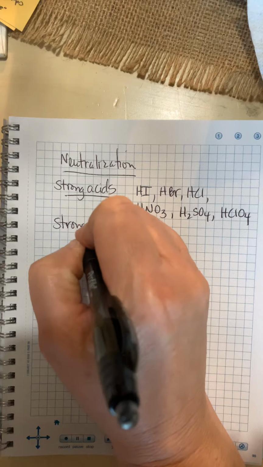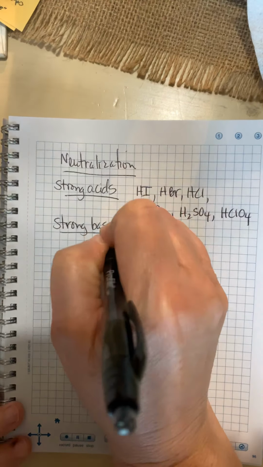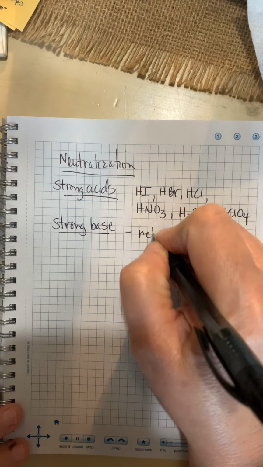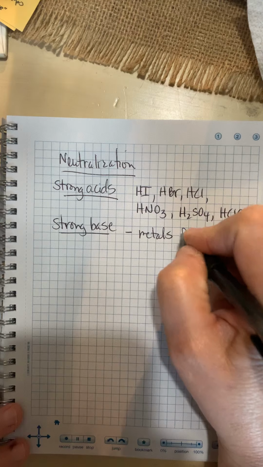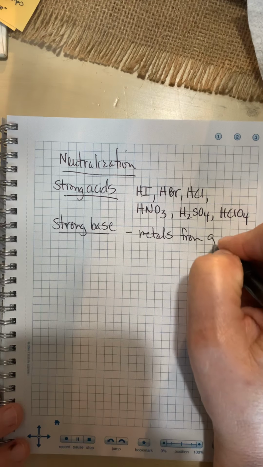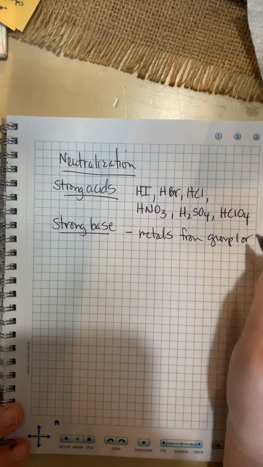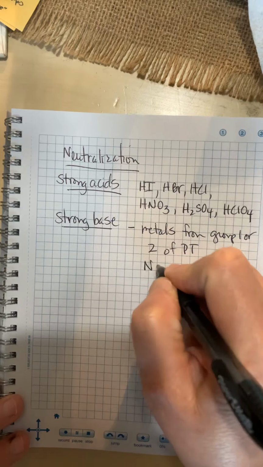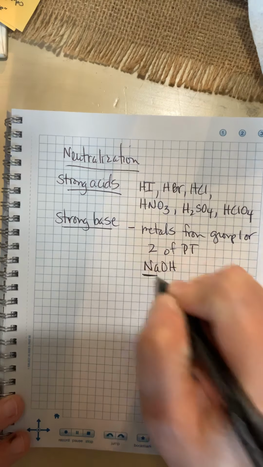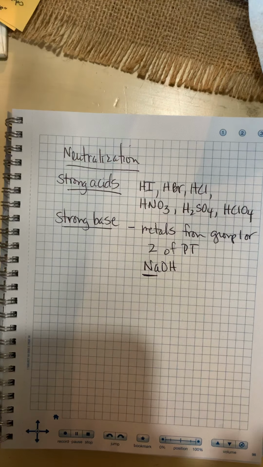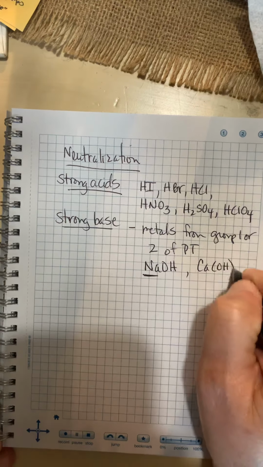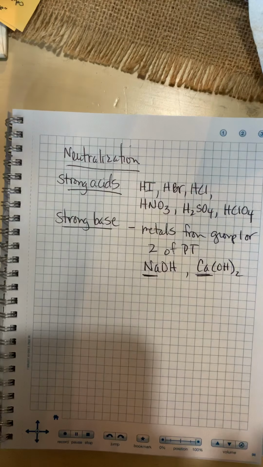Strong bases are bases that are composed of metals from group 1 or group 2 of the periodic table. So for example, sodium hydroxide would be considered a strong base because sodium is from group 1. Calcium hydroxide would be considered a strong base because calcium is from group 2. Okay, so those are strong acids, strong bases.